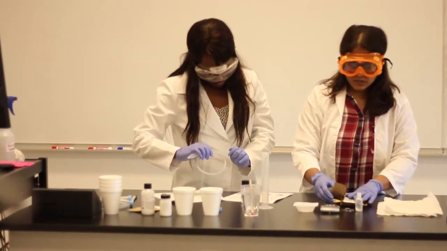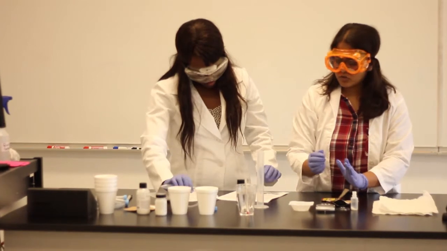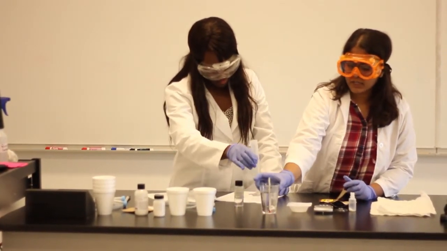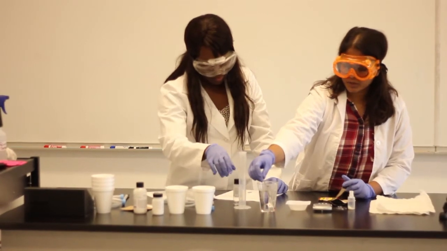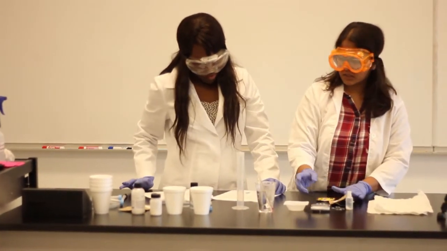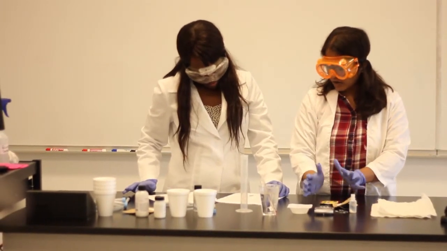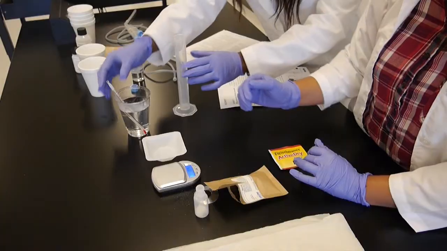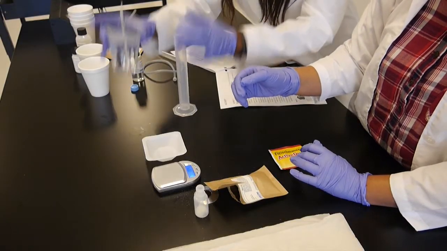Now we need yeast solution to be added to this sucrose. So we need hot water at least at 35 degrees Celsius temperature. We have here water around 35 degrees Celsius temperature. Now we need 125 ml of it in a beaker. Okay. Let's measure this out.